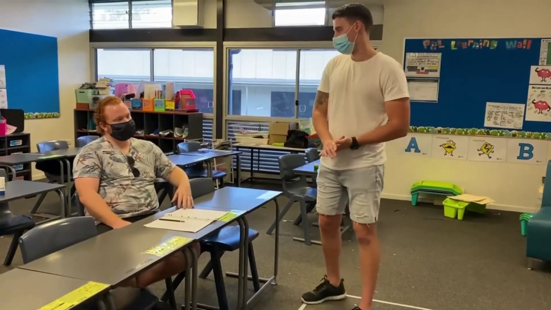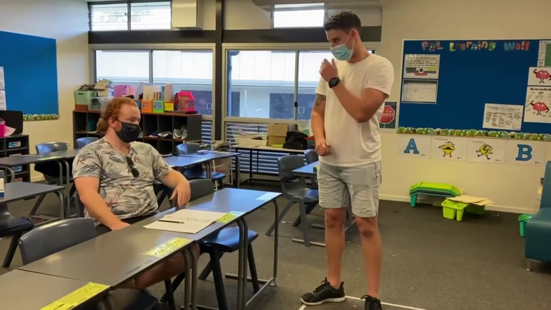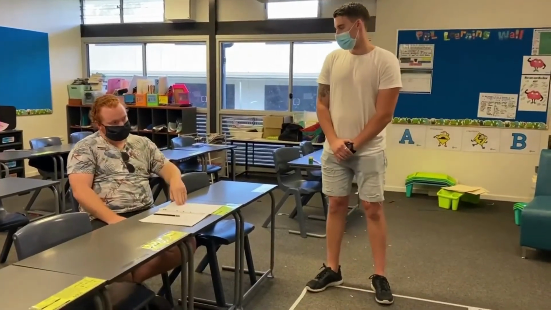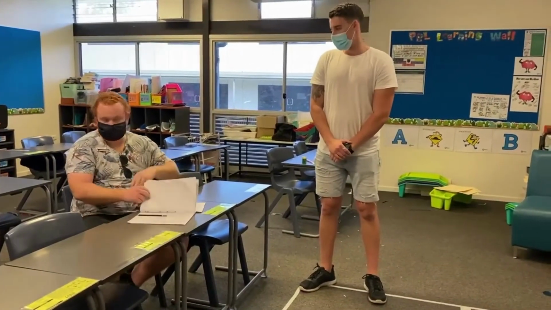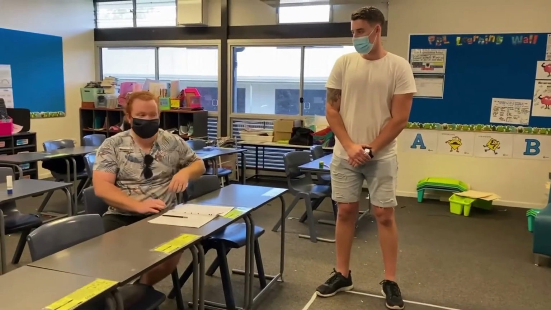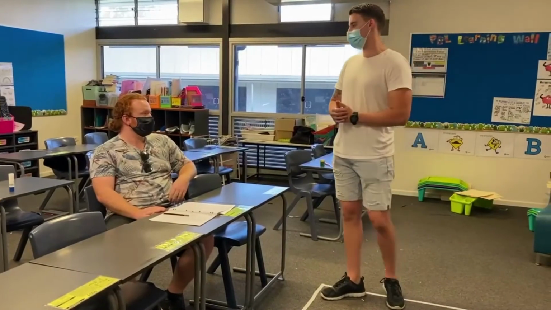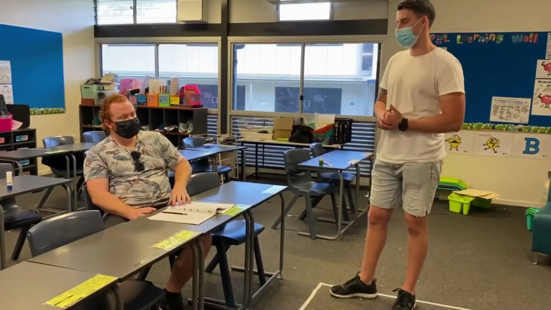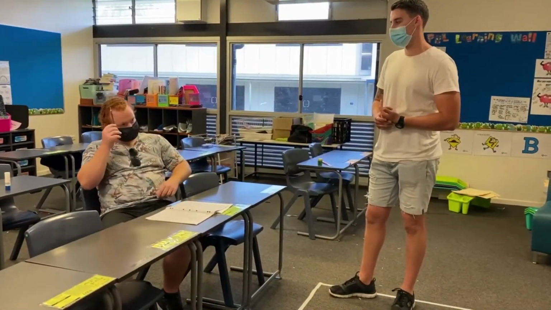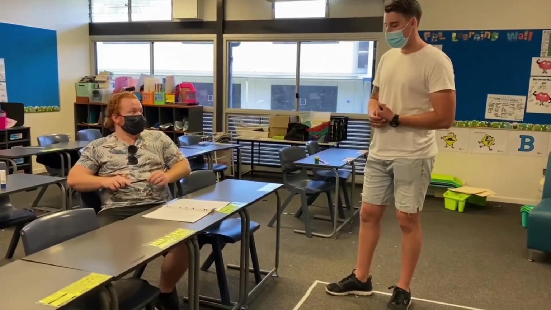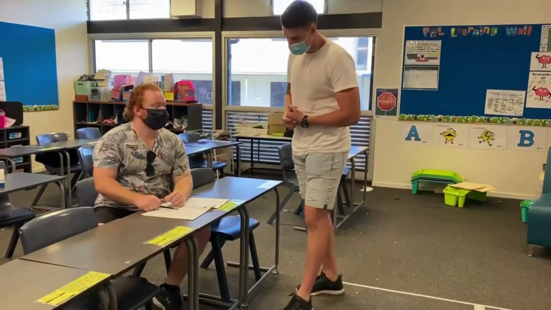Well, I think I've got 4 options. I could ask up here. I could look in my book. I could use the learning wall. Or I could ask the teacher. Perfect. So which option would you like to go with for this task? What do you think is most suitable? I think I'm going to go with the learning wall today. Absolutely. That's it. Well done.